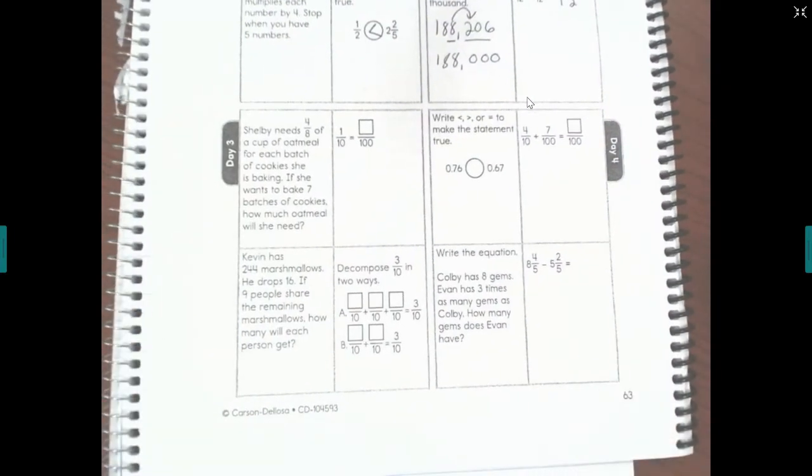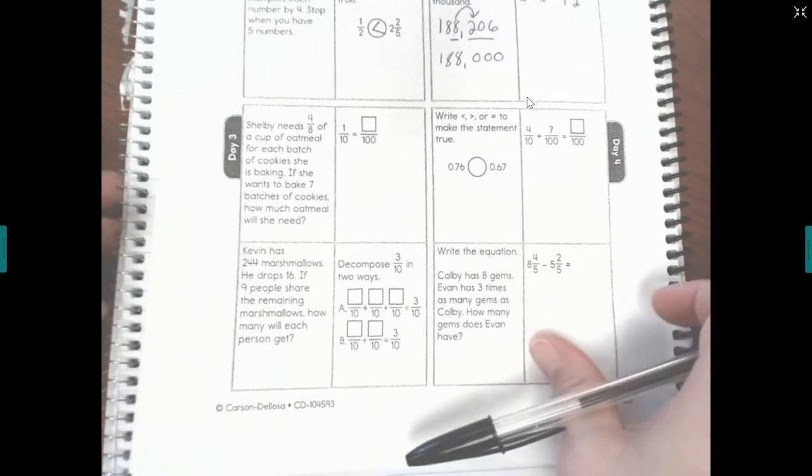Shelby needs 4/8 of a cup of oatmeal for each batch of cookies she is baking. If she wants to bake 7 batches of cookies, how much oatmeal will she need? Well, I know for each batch she needs 4/8, and she's going to make 7 batches. So I'm going to go to my notebook.